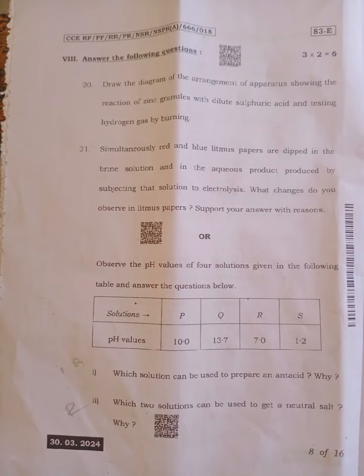20th question: draw the diagram of the arrangement of the apparatus showing the reaction of zinc granules with dilute sulfuric acid and testing hydrogen gas by burning. So you have to draw the diagram. And 21st: red and blue litmus paper are dipped in the brine solution and in the aqueous product produced by subjecting that solution to electrolysis. What changes do you observe in litmus paper, and support your answer with a reason.